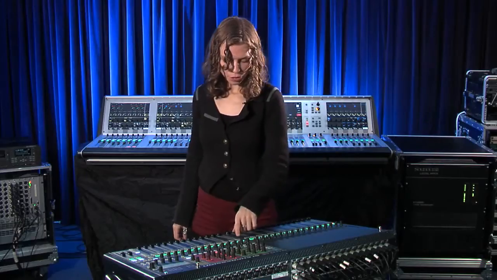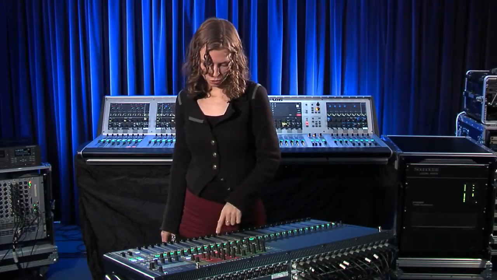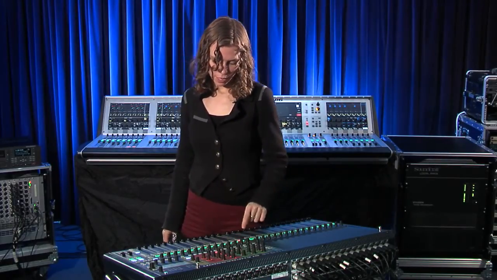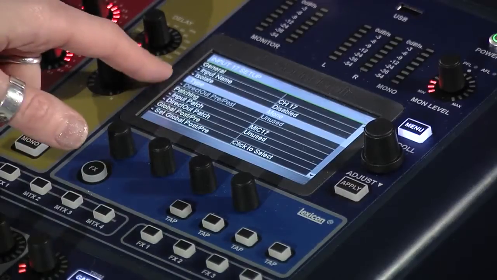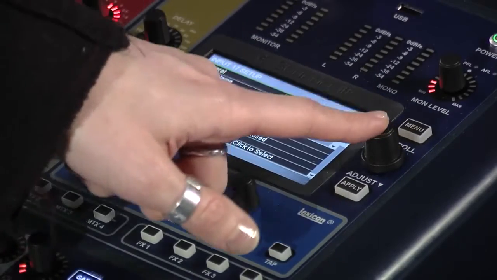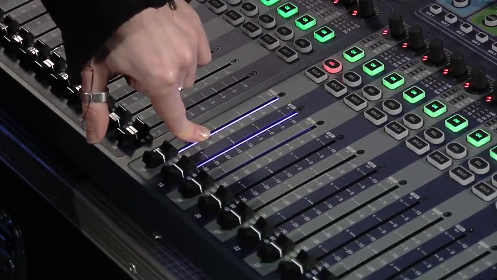So a bit further up my channel list, I've got a stereo pair of keyboards, so I want to link the two channels that run those. Select the first side of it, back in the input page, and there's an option here, mono, which I can change to linked. And helpfully they light up white so you can see straight away that they're linked.